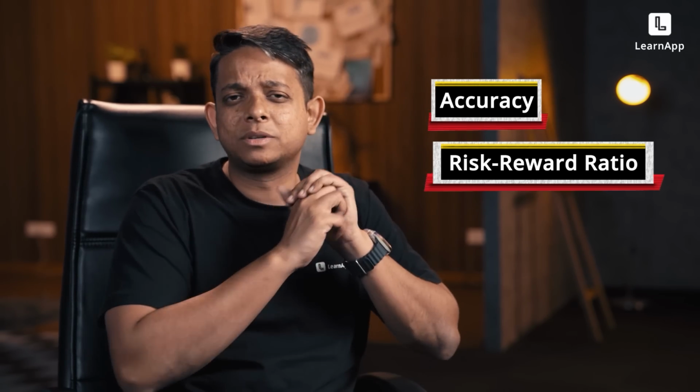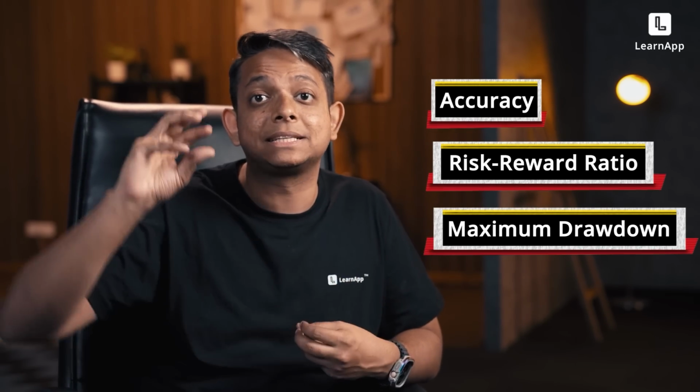Second, losses are always part of the game. Ideally, what you need to do is backtest a system over 5-10 years, find out the accuracy rate, the risk reward ratio, how much money you made, what was the worst case scenario, which is called the maximum drawdown, and based on those things, a system is built.